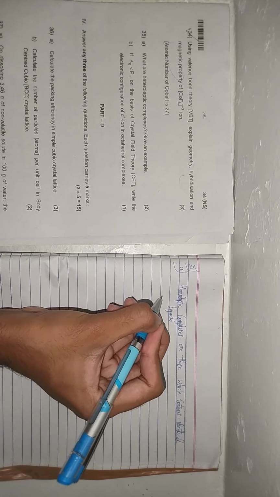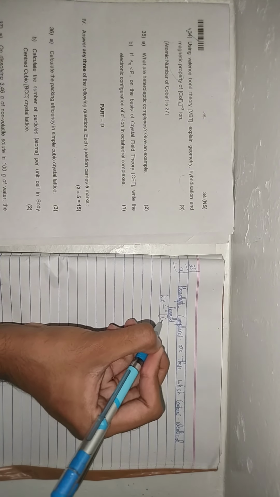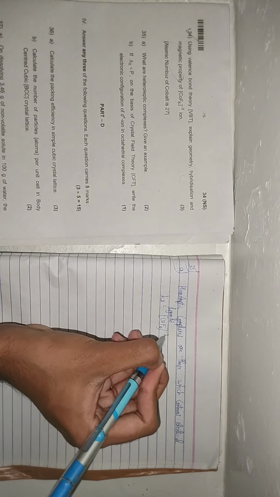Like example, also we should give, that is [CoF6]3-.